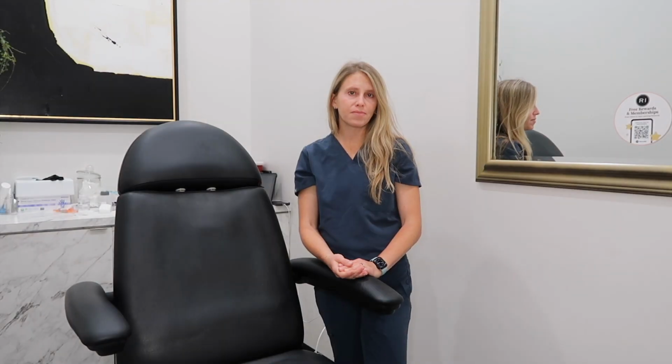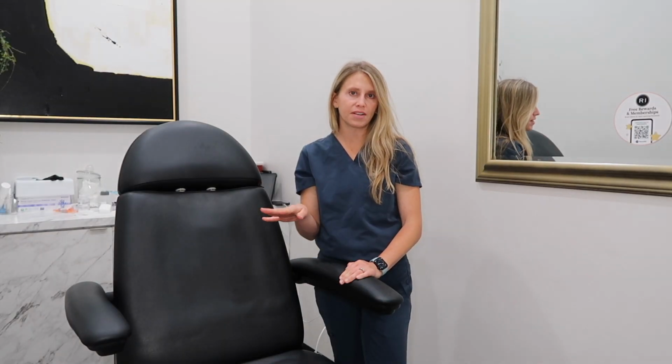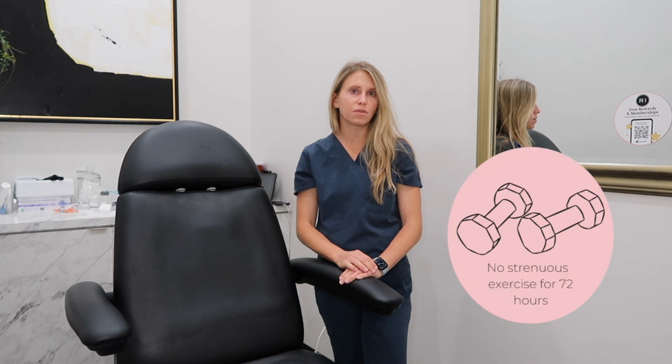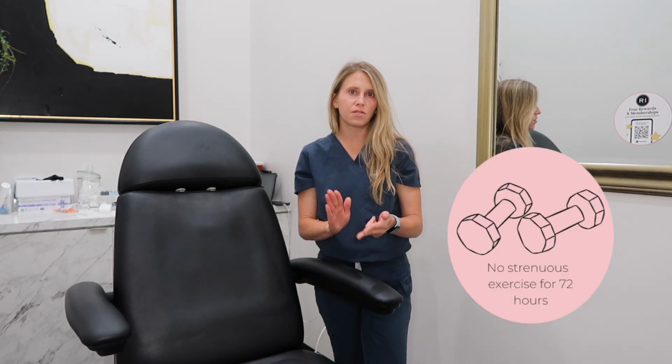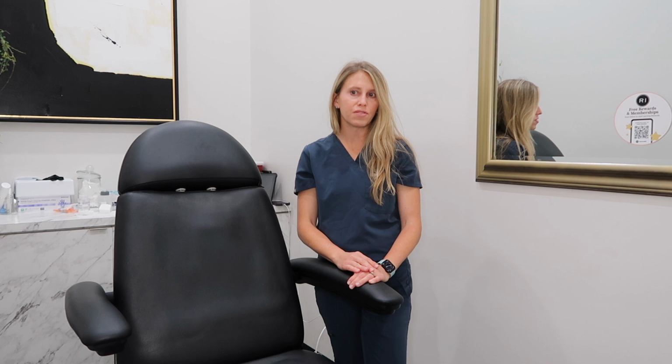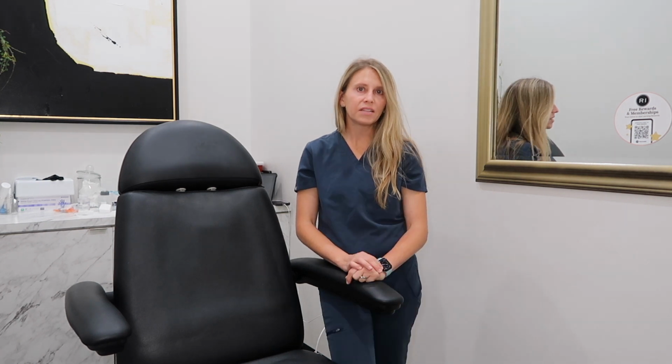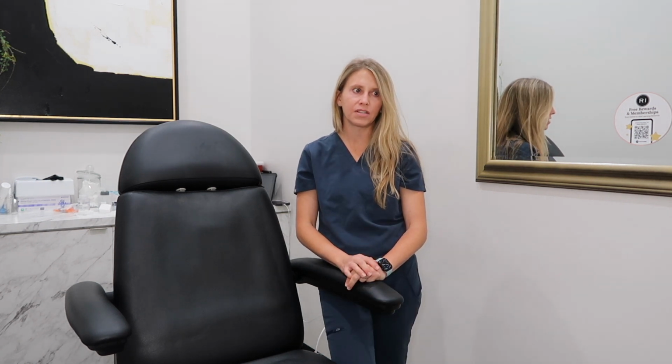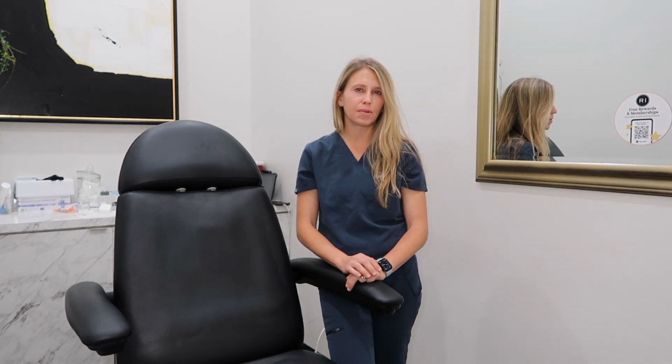After you get your thread treatment, I always advise against any cardiovascular exercise or weightlifting for 72 hours. We want to give the threads time to integrate into the tissue and stay right where we put them. Icing feels really good after the treatment, Tylenol and ibuprofen as needed. Healing time varies. Some patients really don't have any discomfort or swelling. Others find that they have some swelling and discomfort for the first couple of days afterwards.